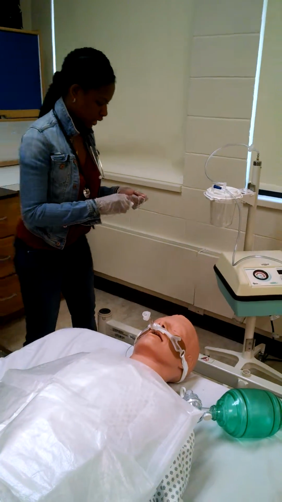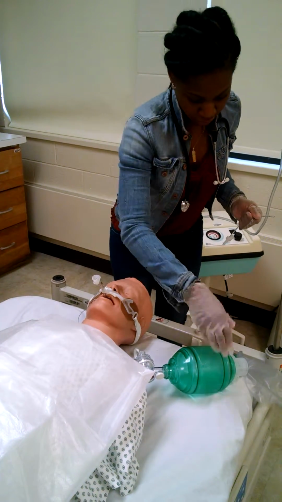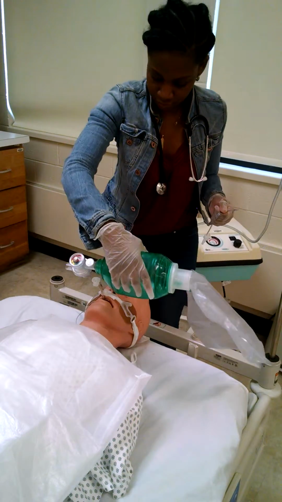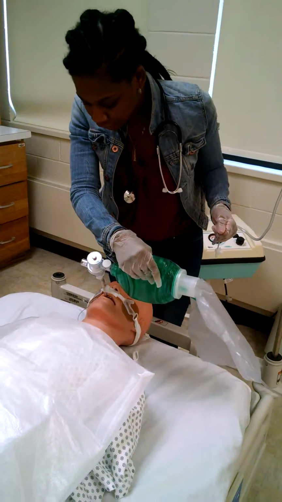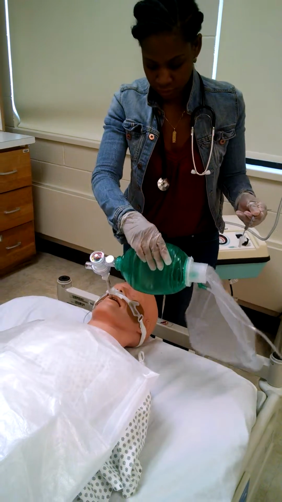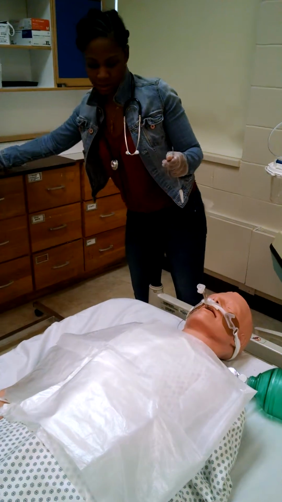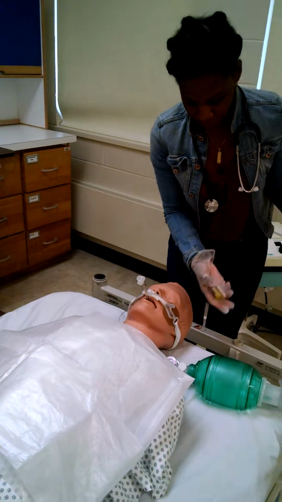Okay, first I'm going to hyperventilate the patient. And check for CO2. I didn't check for the CO2, so I'm going to go ahead and do that now.